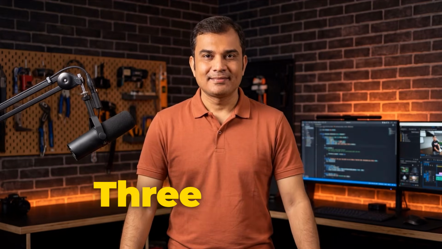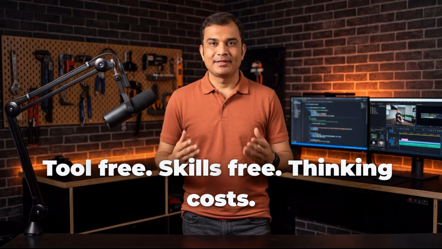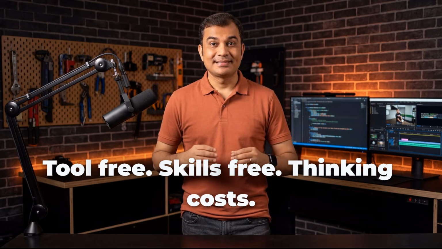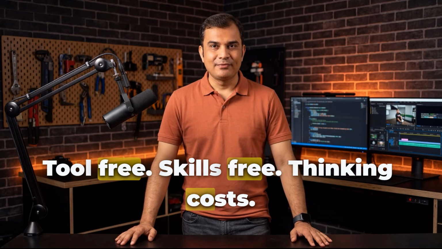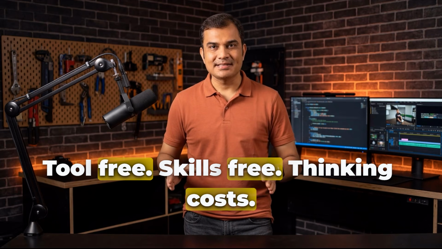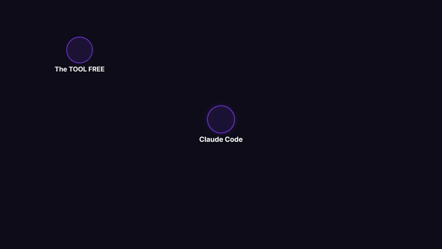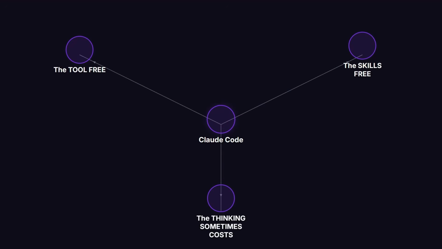Here is the honest answer in 3 sentences. Claude Code, the tool you type into a terminal, is free to install. The skills you build, the ones that save you an hour every week, are free to write. What costs money sometimes is the thinking the model does on your request. And there are 3 real ways to do that thinking on the free path, and one of them takes about 4 minutes to set up this Saturday morning.